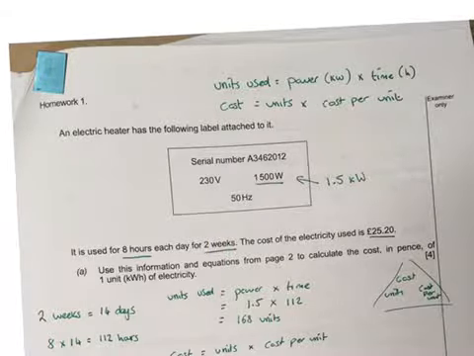Because most of the time, power is watts, that would be normal, and time would be seconds. But in this case, because we're dealing with cost, it's going to be kilowatt hours, kilowatts, and hours. So use the information and the equations. The information is by here, and the equation on page 2. Page 2, you're going to get given a formula sheet to work out in pence the cost of 1 unit of electricity. So we've got 4 marks available for this.